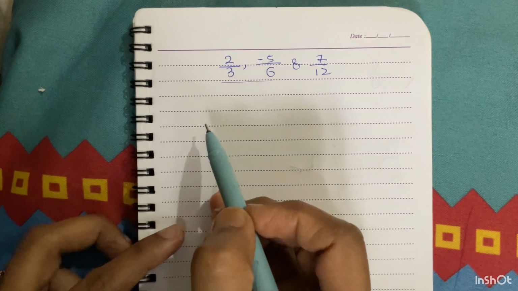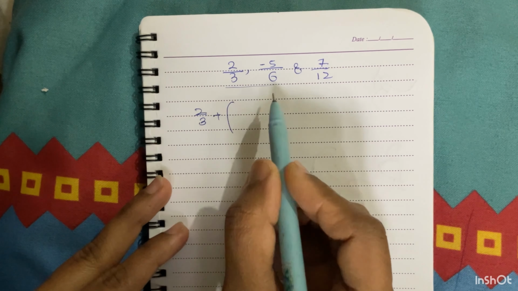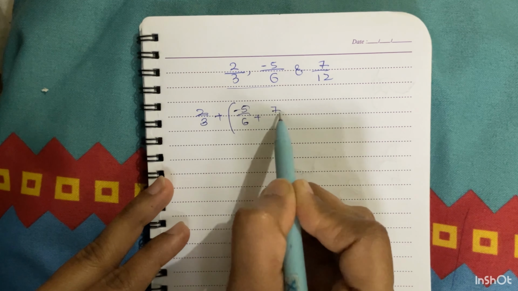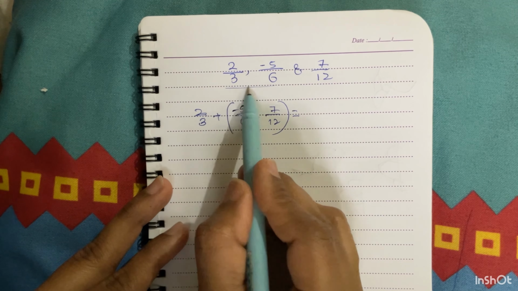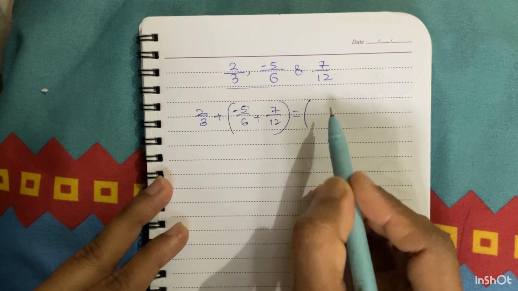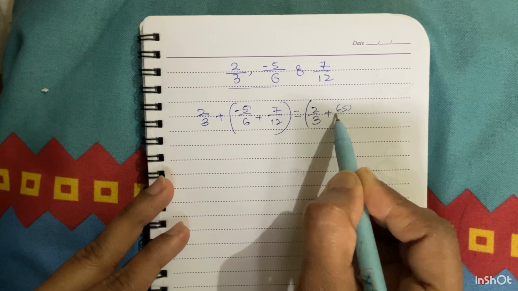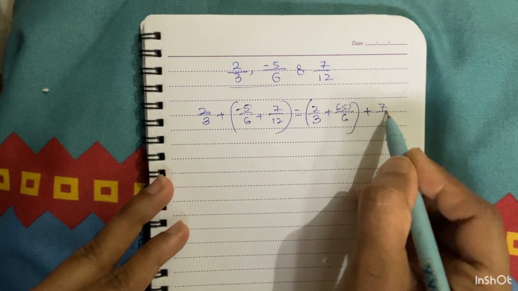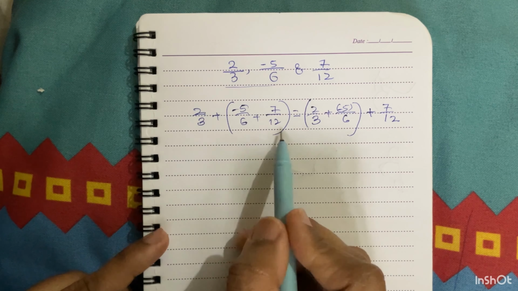Okay, so as you can see here, 2 by 3, I'm just writing it outside, plus I'm placing minus 5 by 6 plus 7 by 12 in the bracket, and they're saying which is equal to, now I'm just writing these two rational numbers in the bracket, that is 2 by 3 plus minus 5 by 6. Now 7 by 12 I'm just writing outside, that is 7 by 12 here. Now according to this, as we know, the bracket problem first, what we have to do?